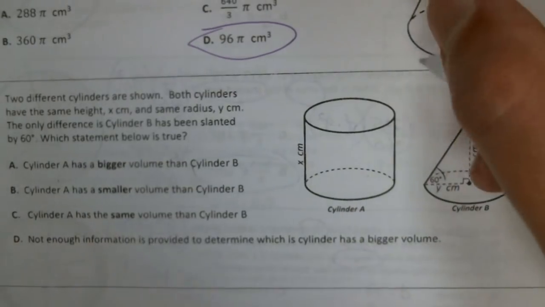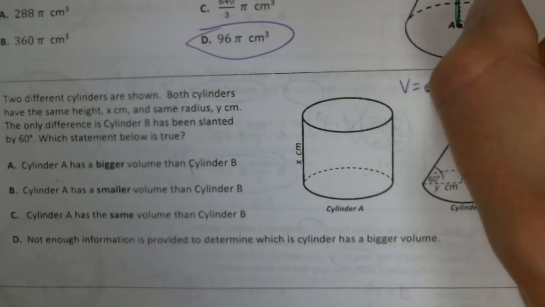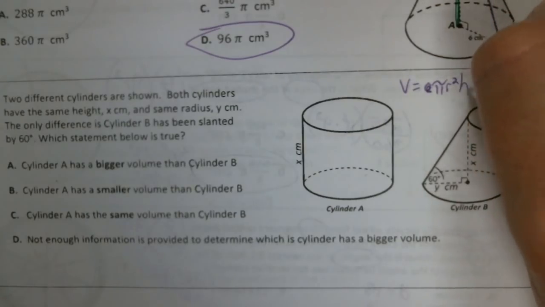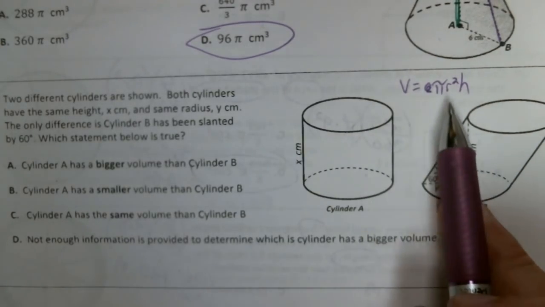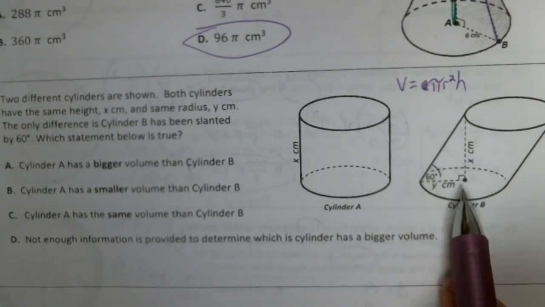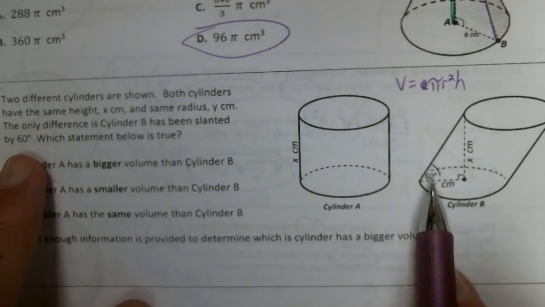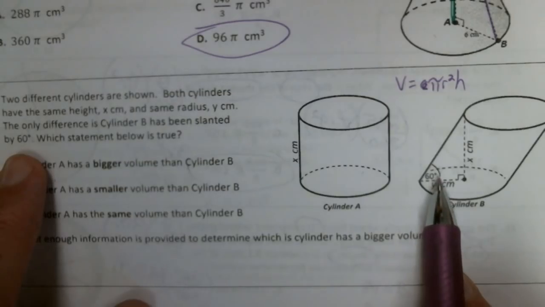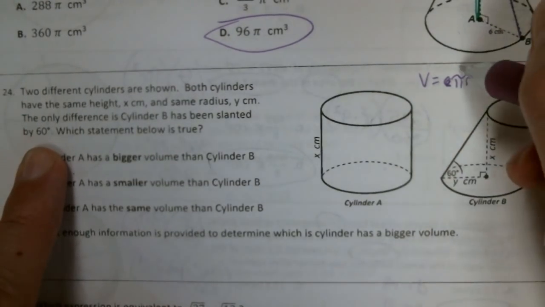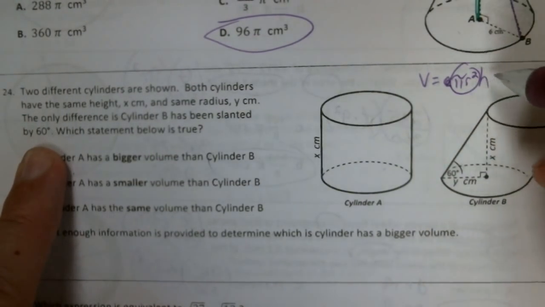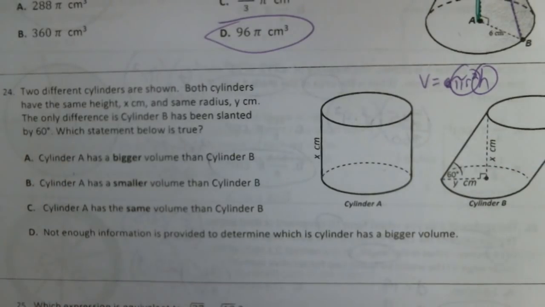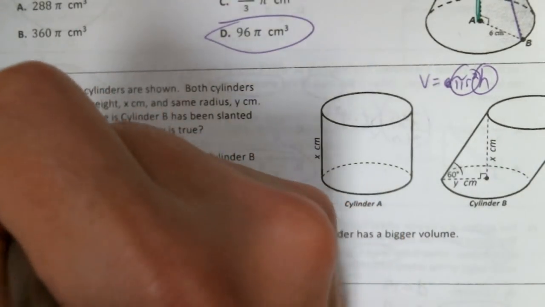Okay, so when you find the volume of a cylinder, which is pi r squared h, they both have the same pi r squared area base, and then they're telling me that they have the same height. The only difference is this guy has a 60-degree angle, it's slanted. But if they both have the same base, they both have the same pi r squared, and they both have the same height, what can I say about their volume? Their volume is the same.